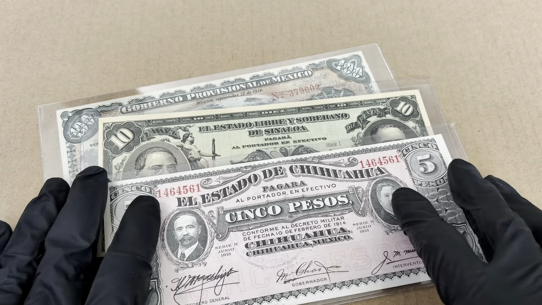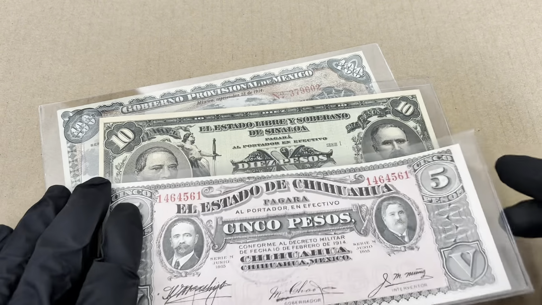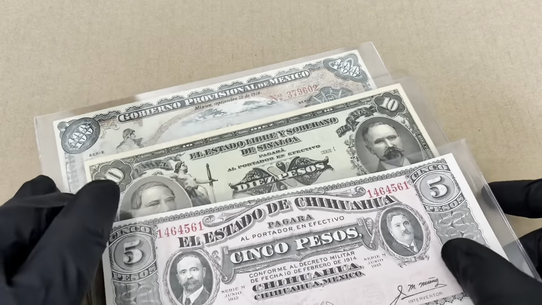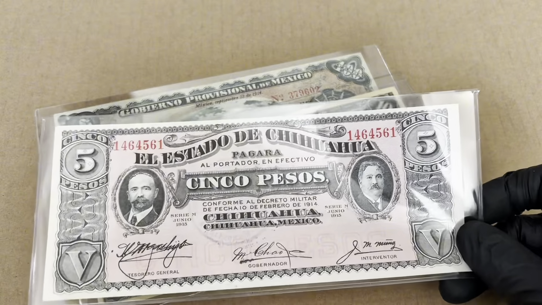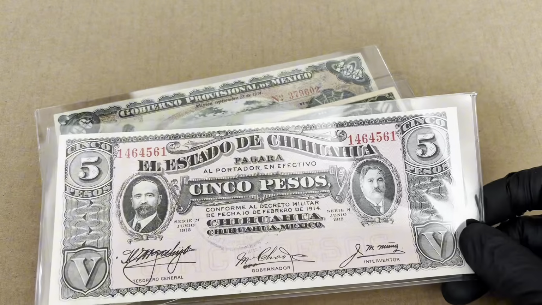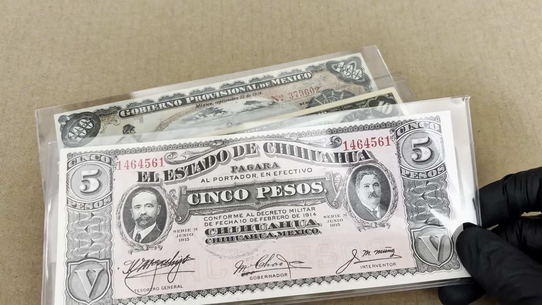Each state was basically issuing their own banknotes, and they were pretty crude. There were no vignettes. These are the 3 I have that are pretty decent looking, and these revolutionary banknotes are not very expensive. So, do look into it.